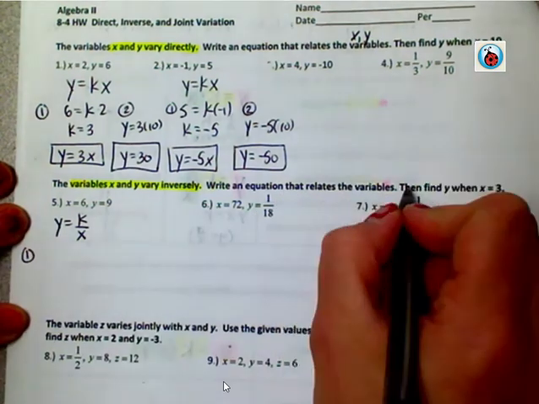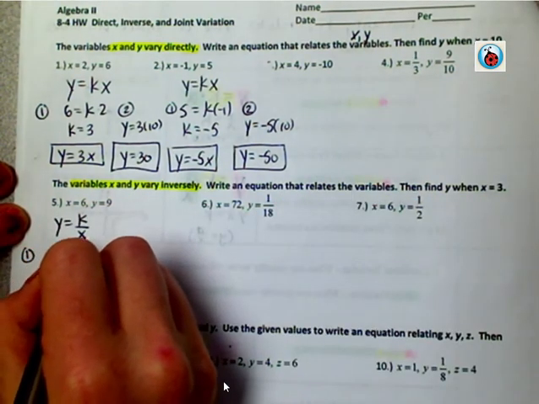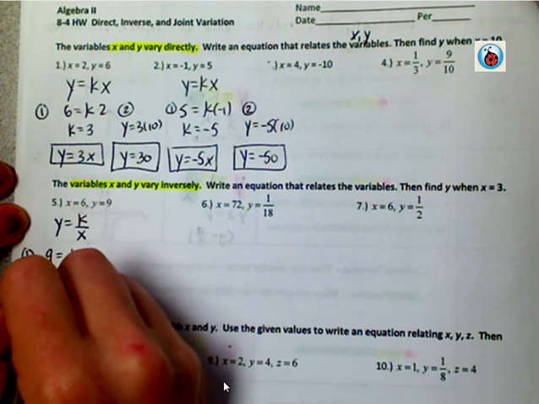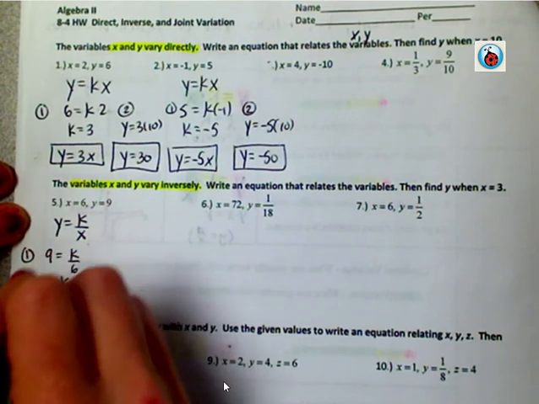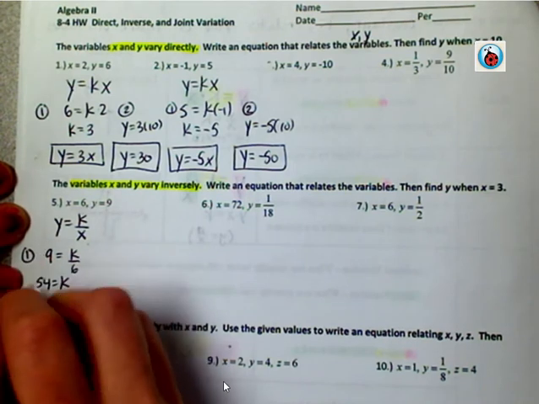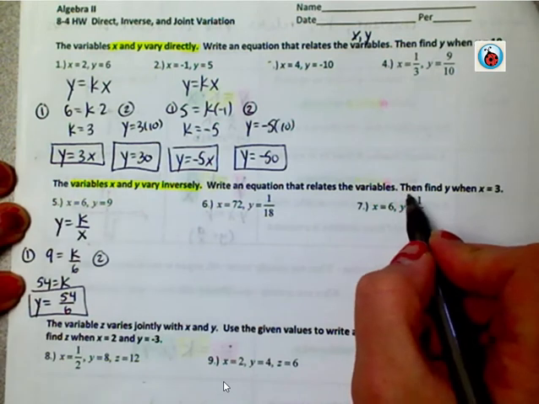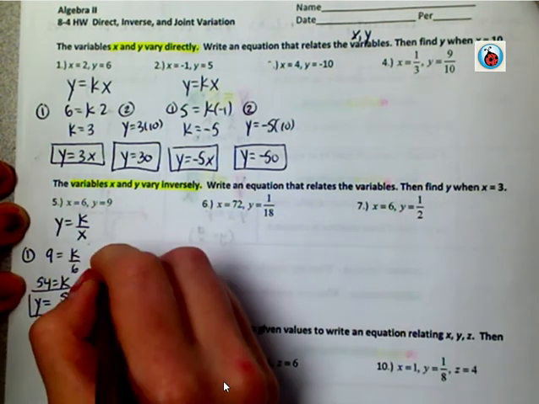First, we need to write an equation. Second, find y when x is 3.